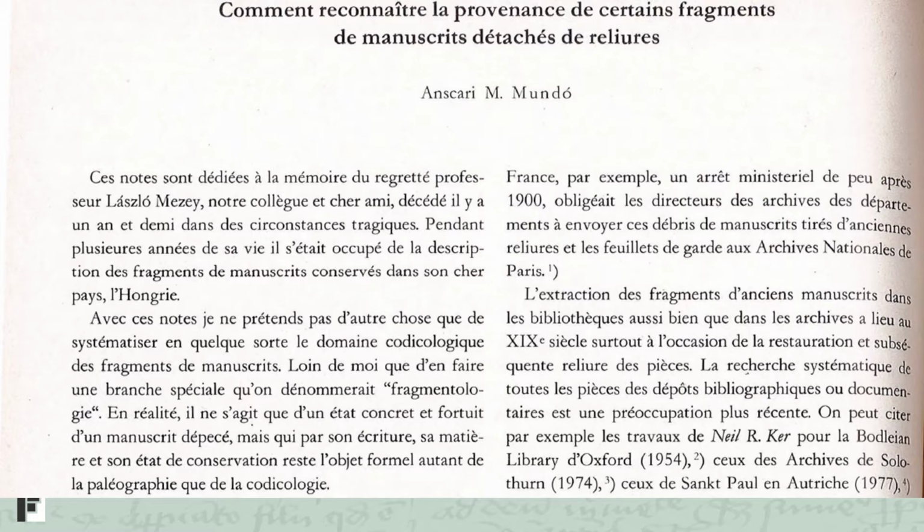Now, the term fragmentology has its own background. This is a 1984 article where Mundo says, "Far be it from me to make of these observations a new branch of codicology that we call fragmentology," because according to him, fragmentology is just codicology. It's just a study of books. And I mean, the next year, I think Dragos Kalma pointed this out to me, in 1985, somebody actually does use the word fragmentology to talk about fragments as a skill of study. But it's not a common term, and attaching the idea of fragmentology to this project really helps it sell.